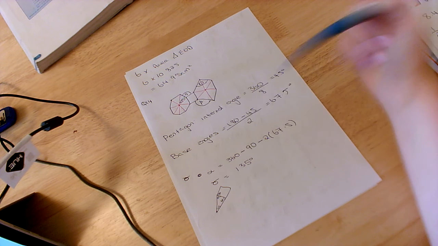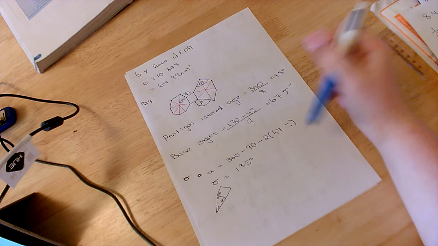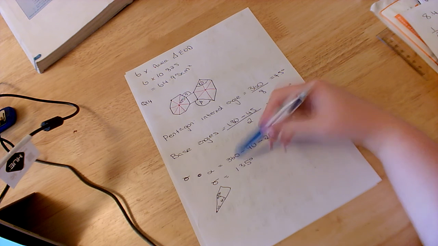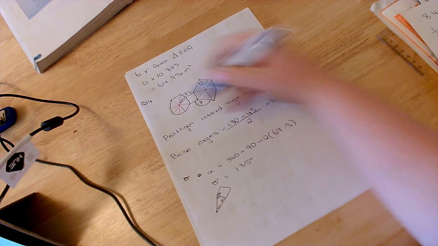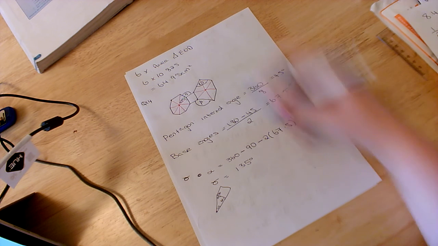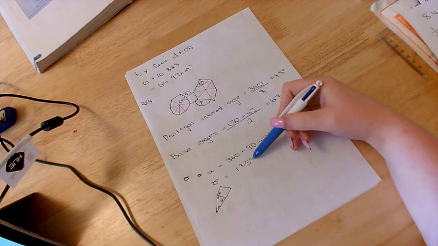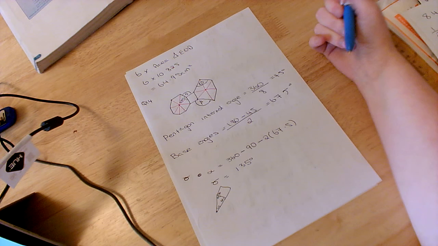So I'll say alpha is equal to, so it's a full rotation, so what I have is 360 take away my 90 degrees from my square, the right angle, take away 2 of my angles because I'm going to have another one here, 67.5, so that's why I take away 2 of them, and I'm left with this particular angle is 135 degrees. So I have this one in, I have this one in, so that's how I found that particular angle.